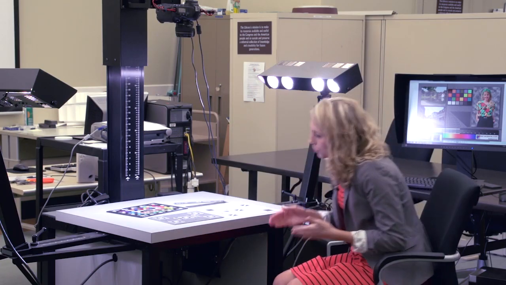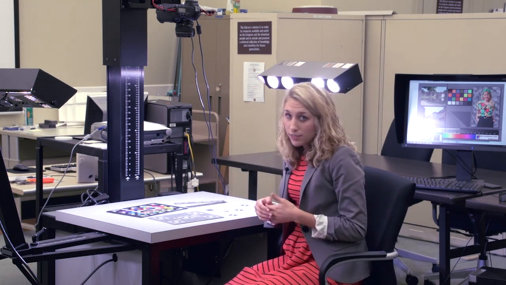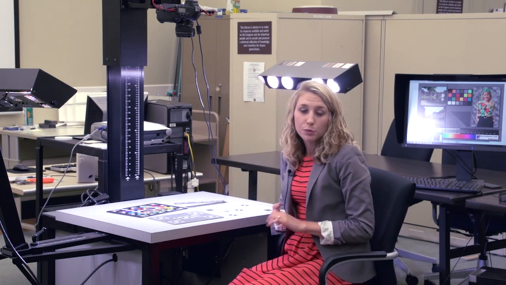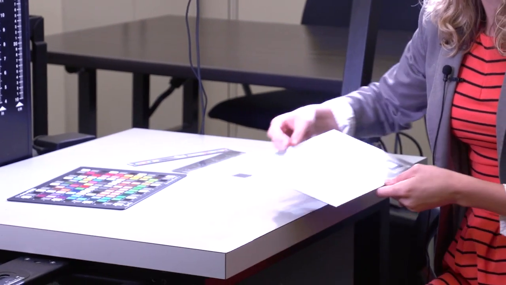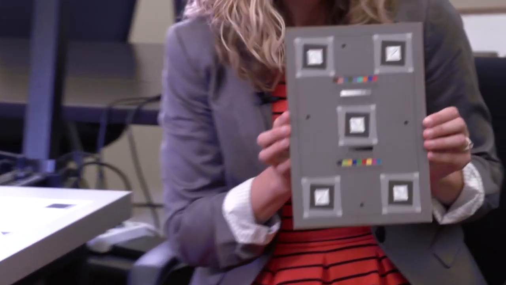So what we can do is use different kinds of targets for different kinds of materials. There's a lot of stuff out there. Some of it is free, some of it costs money. There's a few different kinds. A few different transmissive ones are like this.